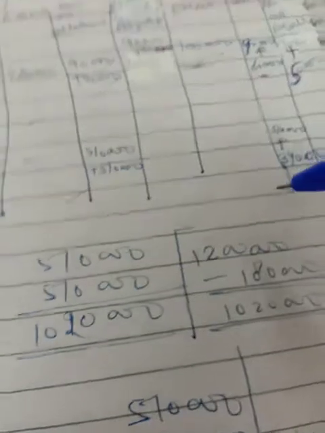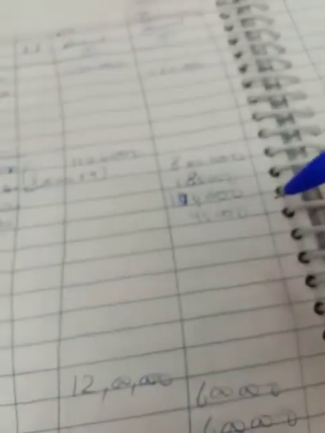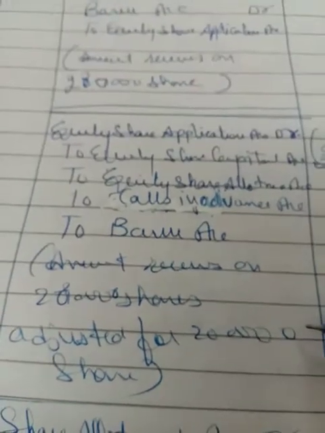And here first call has been due for 5,10,000 plus 3,40,000 security premium reserve. So I got the amount from there. So calls in advance is adjusted for 1 lakh, and then to bank account 40,000, because this amount has been refunded to the shareholder. So there is an adjustment of 2 lakh shares over there.